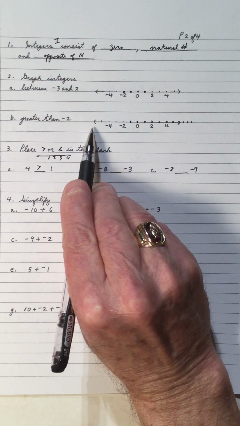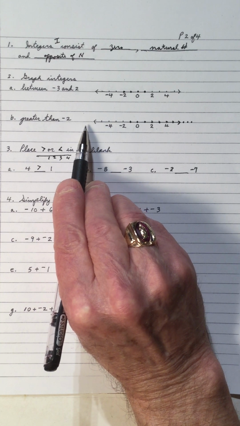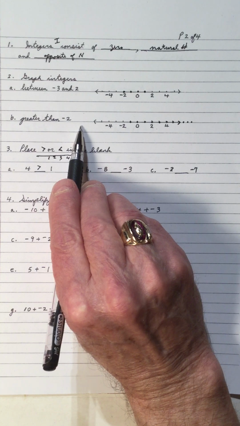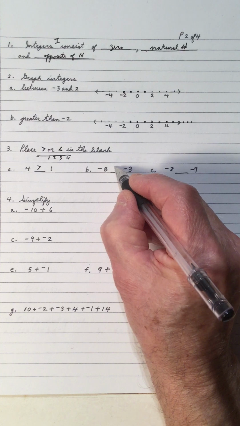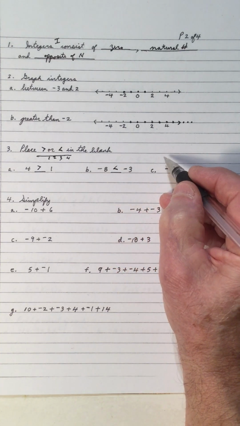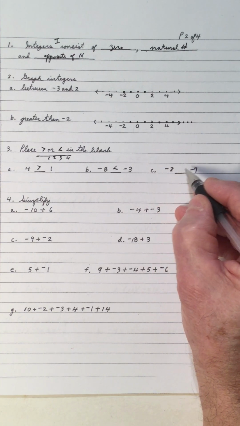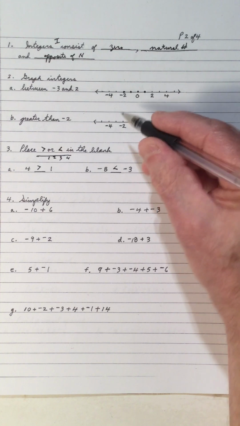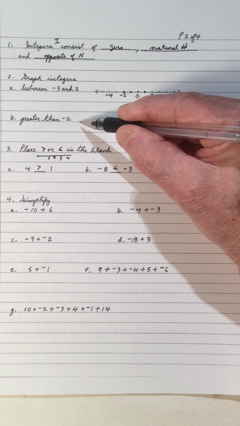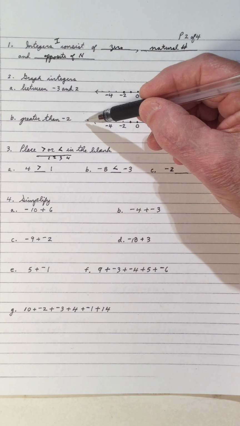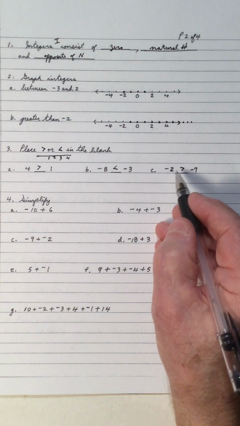If you think about this number line, that's -4, -5, -6, -7. -8 is here, pretend. -3 is right here. So -8 is to the left of -3, so it's less than. And -2 and -7. -2 here, -7 is over here. So -2 is on the right, greater than.